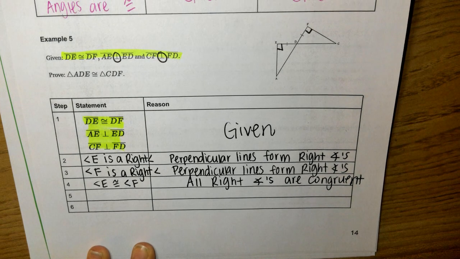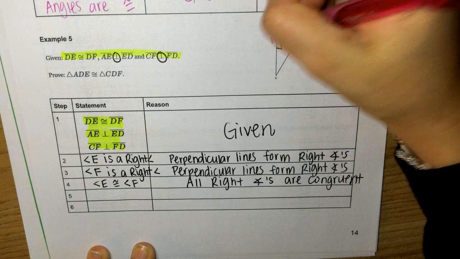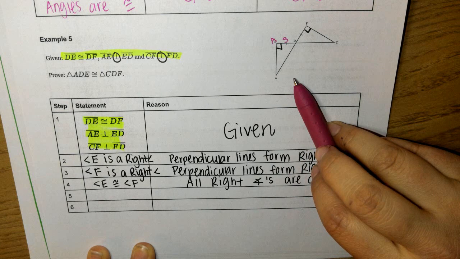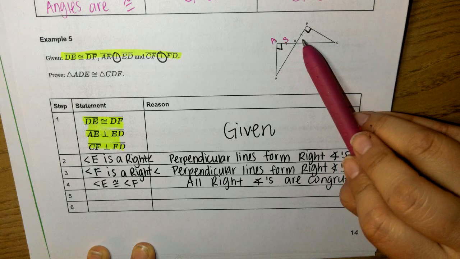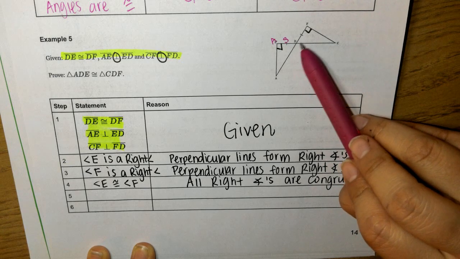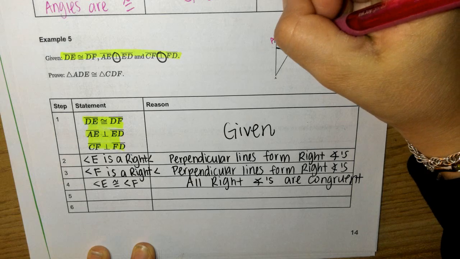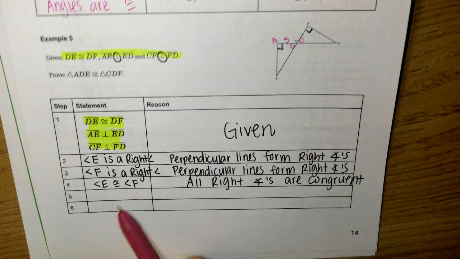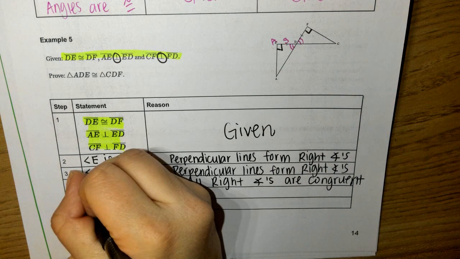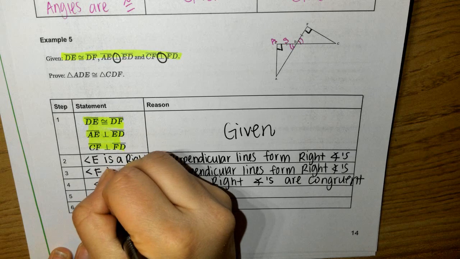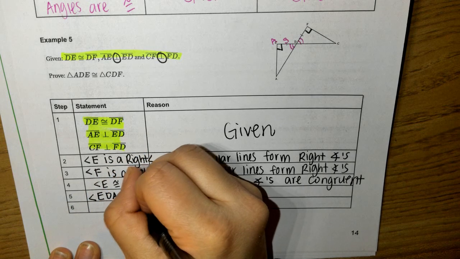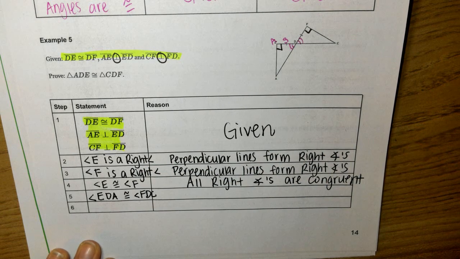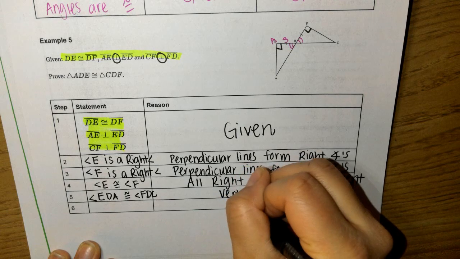Okay, let's mark up what we know. We know this is an angle, this is a side. I like to mark up just one triangle. Okay, and knowing, hey, I know that these look like they could be vertical angles, right? Because they're right across from each other. Could I possibly put that down as a statement? Sure, right? I could say angle EDA is congruent to FDC. I just noticed that they look like vertical angles, right? And so we can say, hey, this is because of vertical angles.